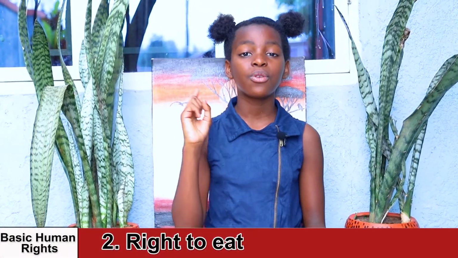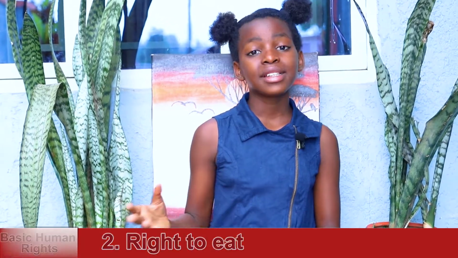And we also have the right to eat. Some people don't give others food because they think they don't like them. But everyone has permission to eat, so they have the right to eat. If you have a lot of food and you see someone who has none, you're not going to say, I won't give this person food because he or she is black or white or has this personality. We must give everyone food because he or she has the right to eat.